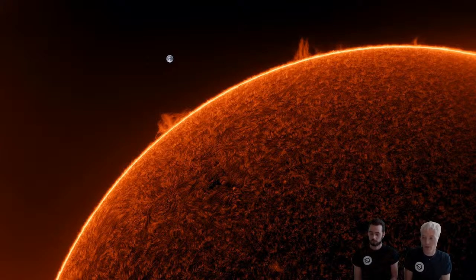So the Earth is a lot smaller. It would fit in the Sun at least 1 million times. So if you already thought that the Earth was a big thing in space, it really is not. And our Sun is relatively small for some stars in the universe. Yeah, as we'll get back to in a sec.